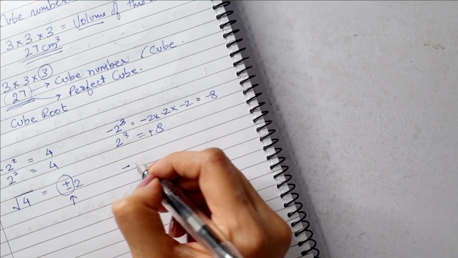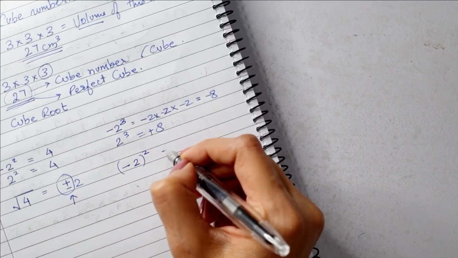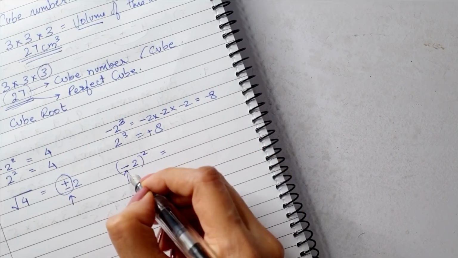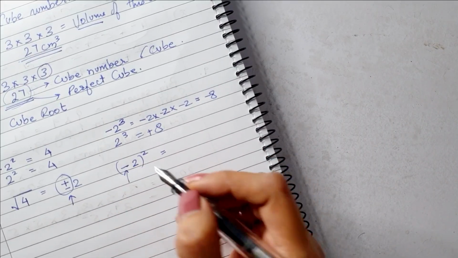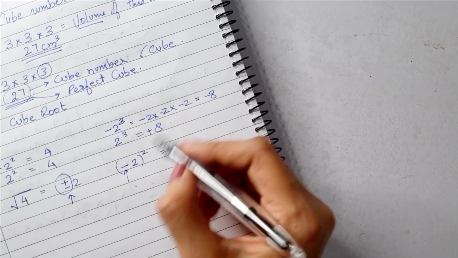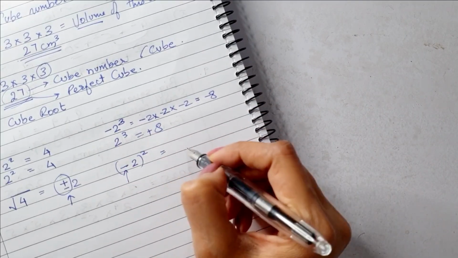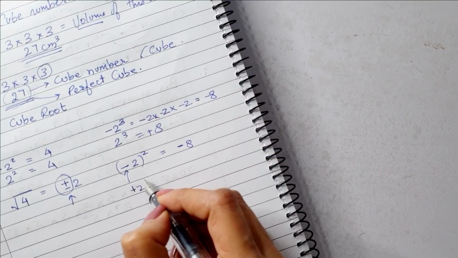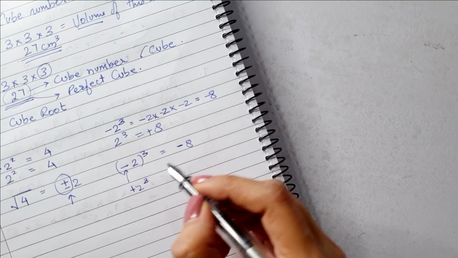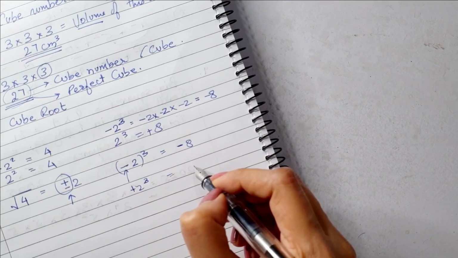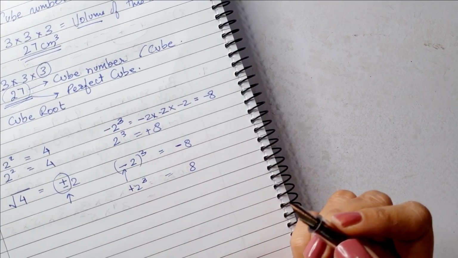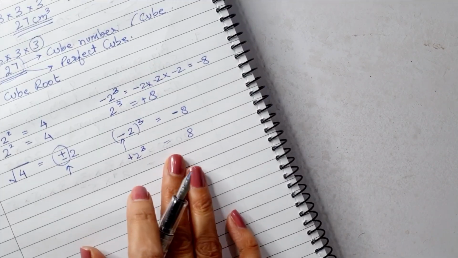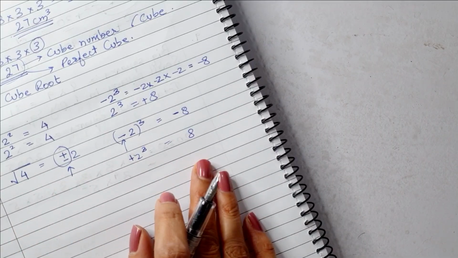If it's a negative number, the cube will also be negative. And if it's positive, it will also be positive, right? This is one difference which is there in square and cubes.